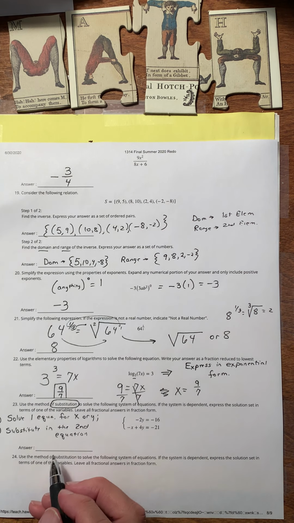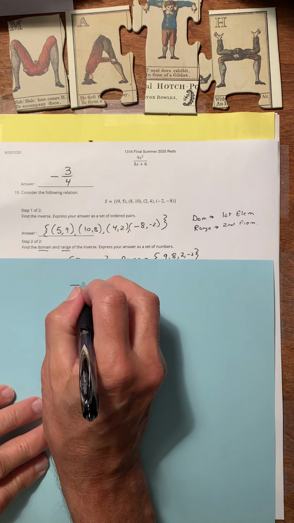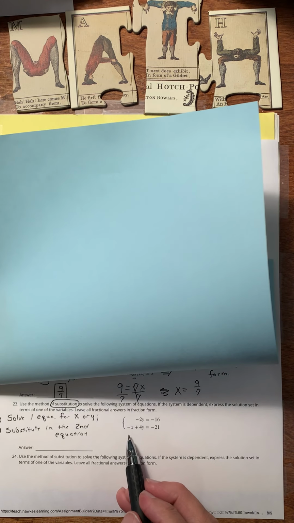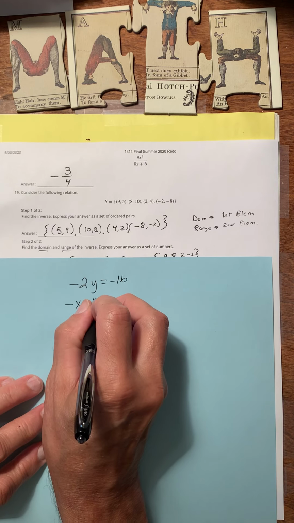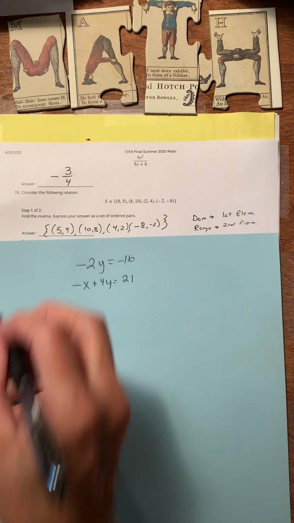I'm running out of room, so let me use this. Negative 2y equals negative 16. And negative x plus 4y. This is number 23.